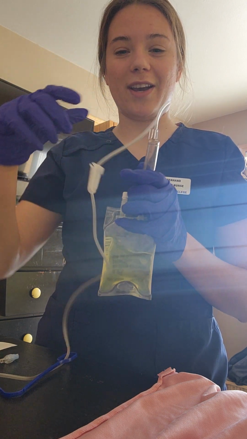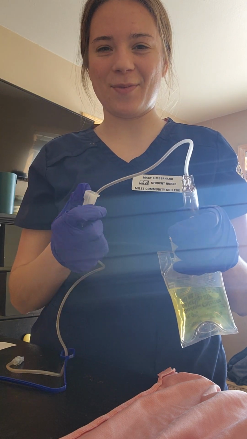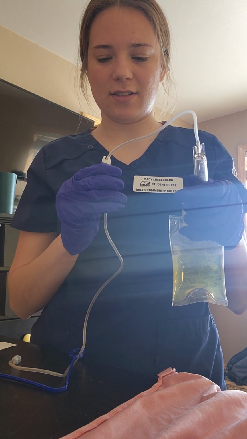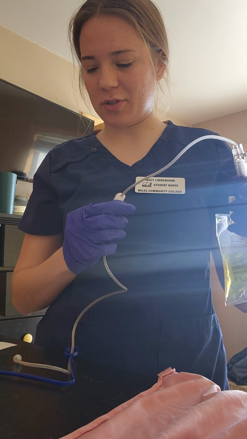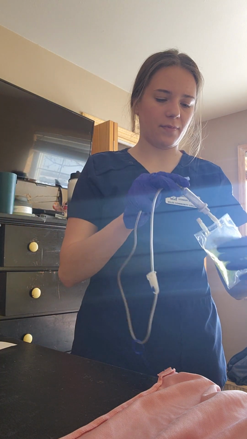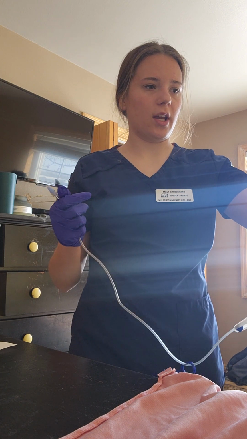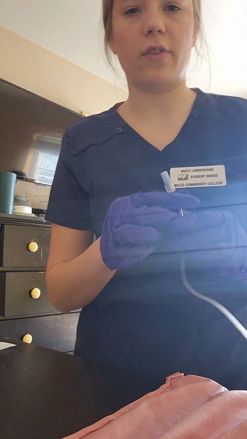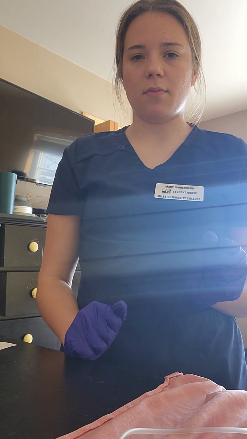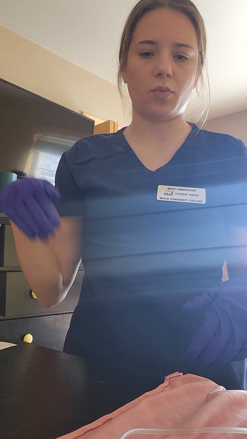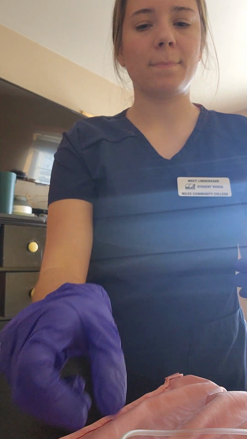Okay. Oh, and before I spike this bag, I would make sure that my clamp is set so that we don't make a huge mess. Okay. Then I will go ahead and hang this with my makeshift IV pole. So when I hang my IV Piggy Back, I would make sure to hang it higher because whatever is higher is the one that's going to run.